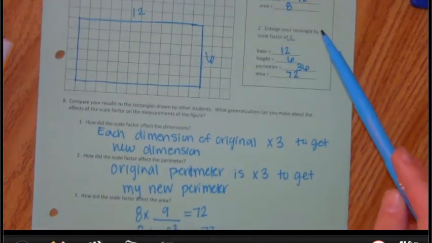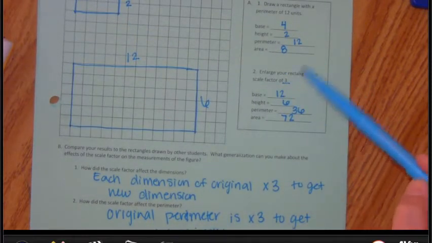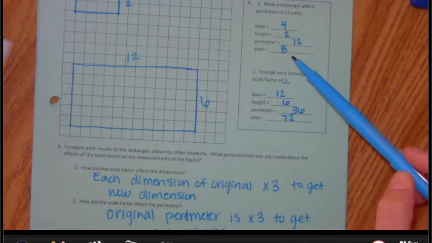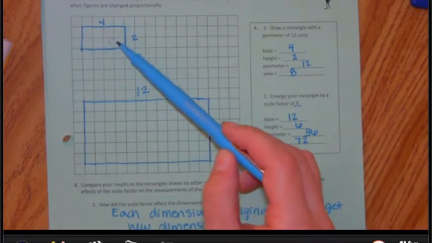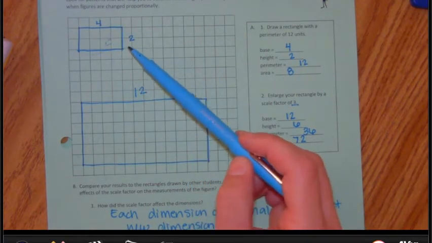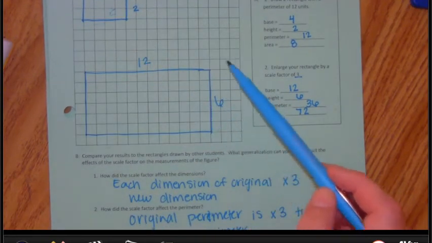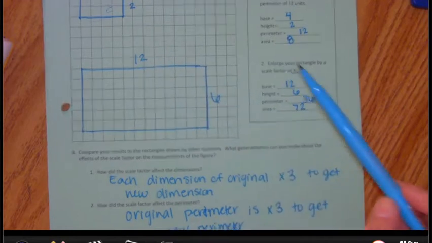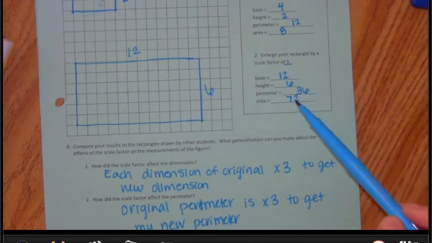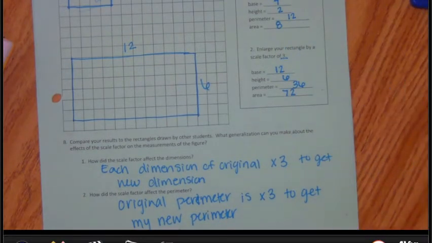So no matter what your scale factor is, okay? So for example, 3 times 4 is 12, 2 times 3 is 6, 12 times 3 is 36. With the area, because think about it, we've got these two different things. What do we have to do to find the area? Well, we have to multiply my two sides to find the area, okay? Same thing here. So we need to take the scale factor and square it, then multiply it by the original area to get to my new area. Okay?